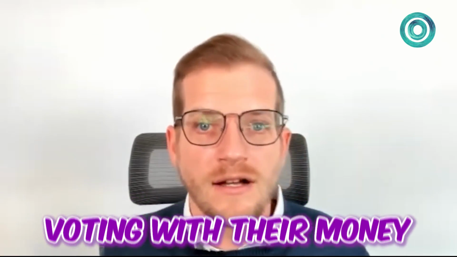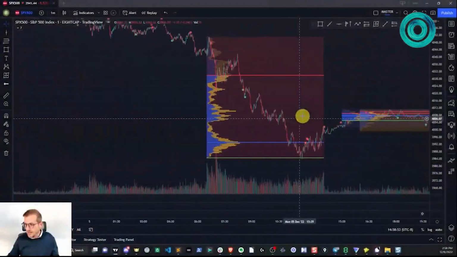So this is a great way that we can find where support and resistance is likely going to be, because this is where traders are actually voting with their money. It's not like hokum or anything. They're actually showing you where they have put their money and where purchases have been made.